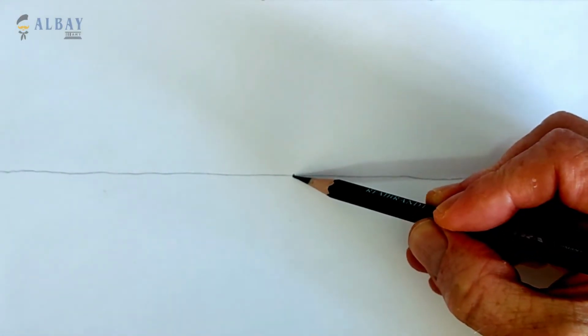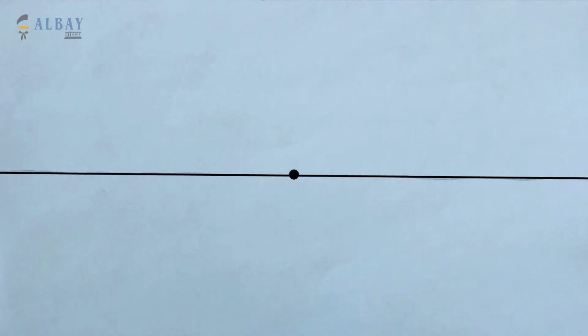We start by drawing the horizon line. I draw the horizon line as a straight line parallel to the top and bottom edges of the paper. And this point will be our vanishing point in this drawing. In one-point perspective, the vanishing point should always be on the horizon line, not above or below.